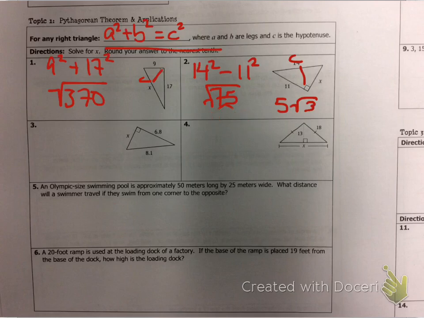I'm going to erase that so I have room for number 4. Number 3, if I were to give you a decimal problem, then yes, you could do it with a decimal. So you can say 8.1 squared minus 6.8 squared. If I do that, I would get 19.37. Then go ahead and take the square root, but that's not likely to happen. When I take the square root of that, I would get 4.4. So the answer here is 4.4.